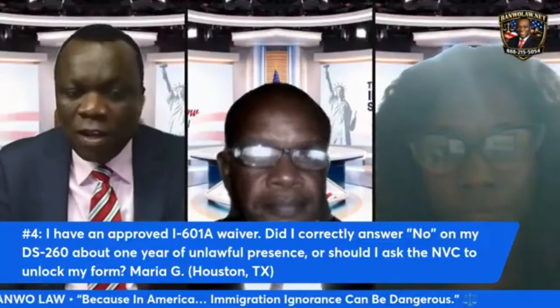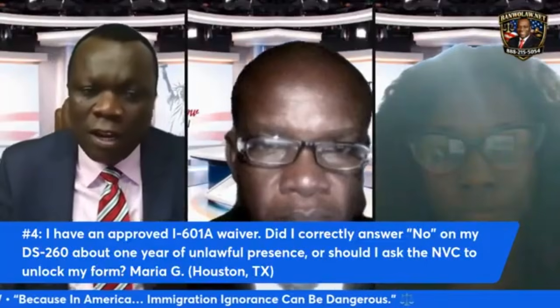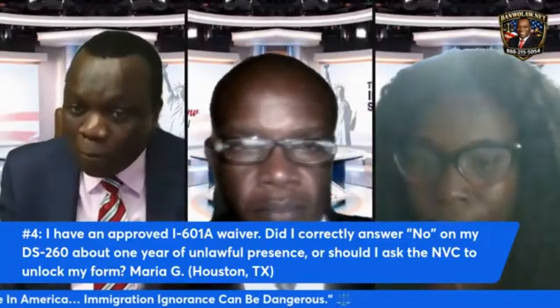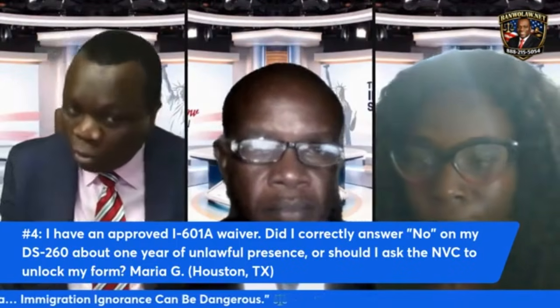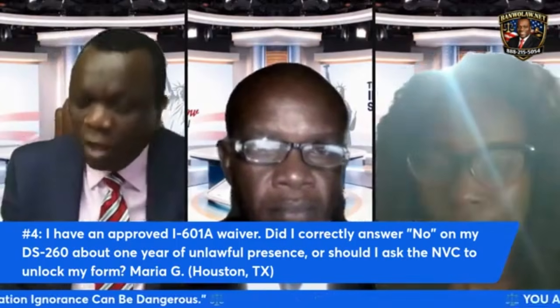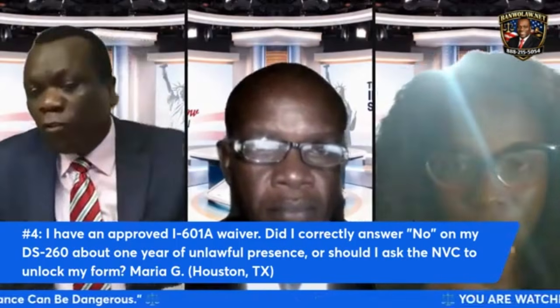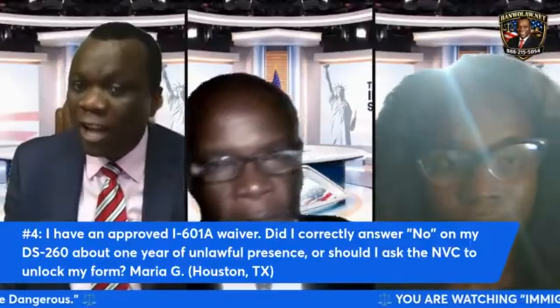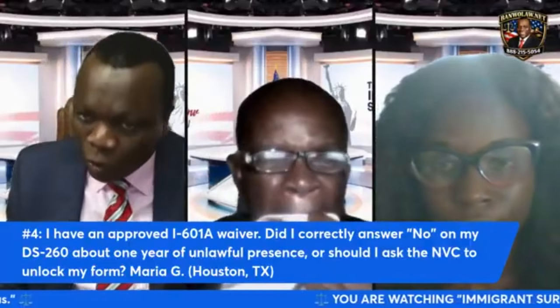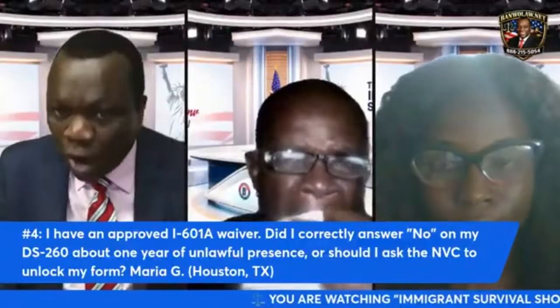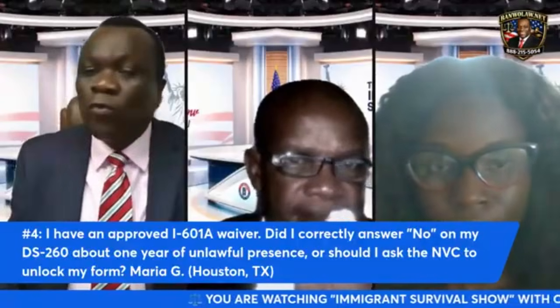Because if you have been in this country illegally for more than 6 months but less than 1 year, it's a 3-year bar if you go outside the country. If you have been here unlawfully for more than a year, then it's a 10-year bar when you leave the country. So when you're trying to waive it, it depends on which one you fall into.